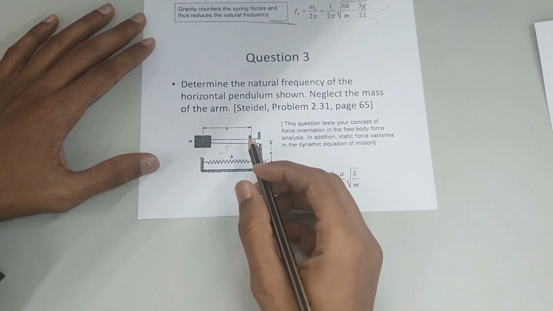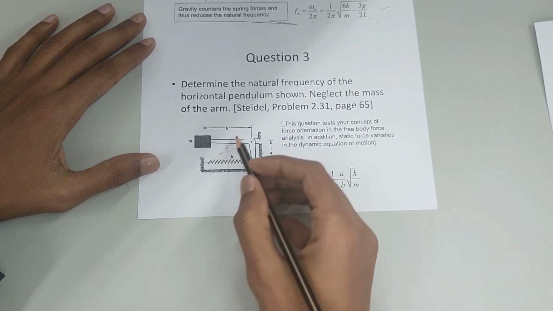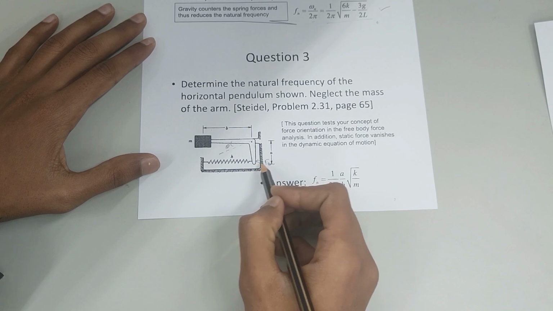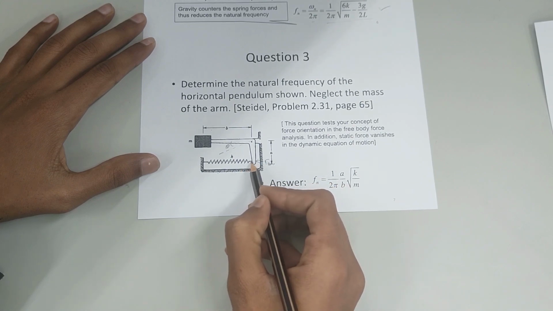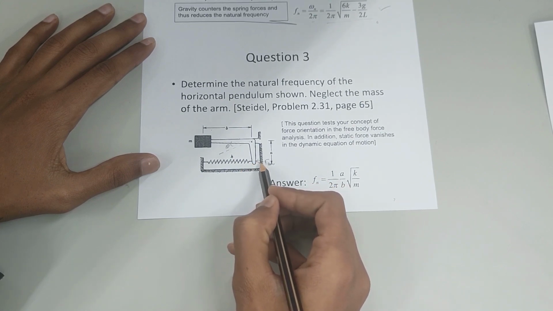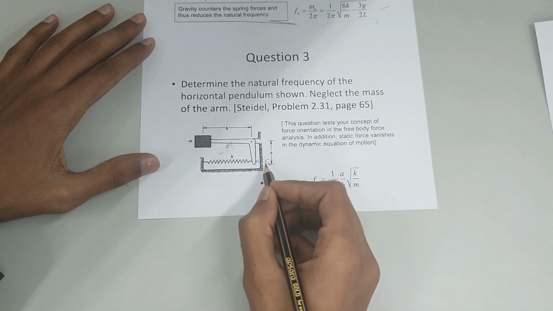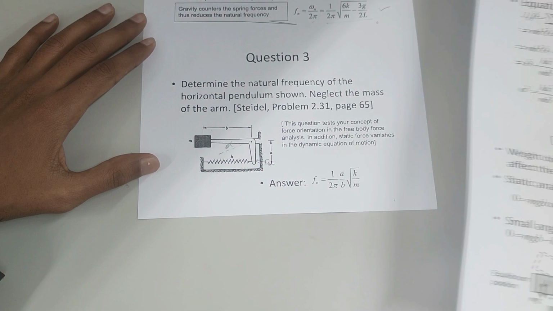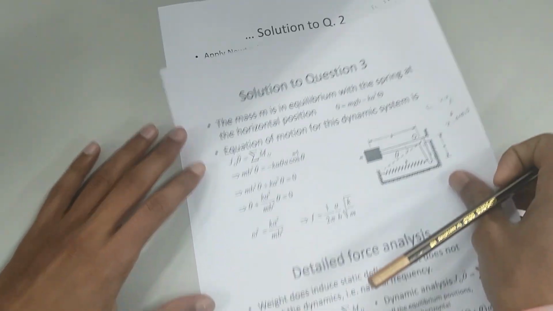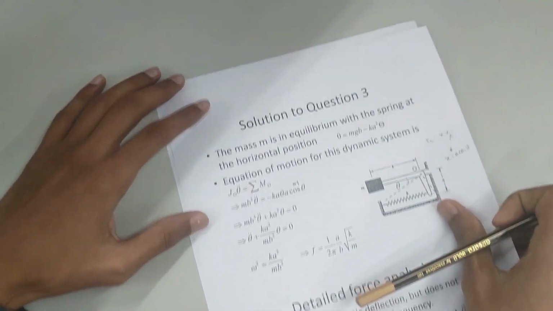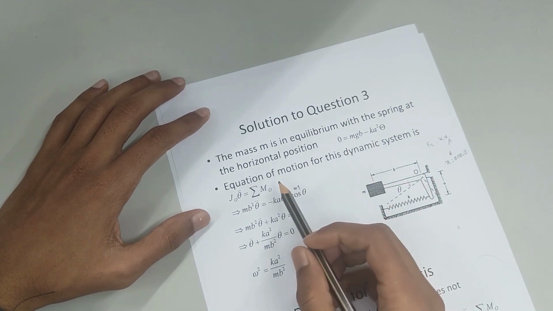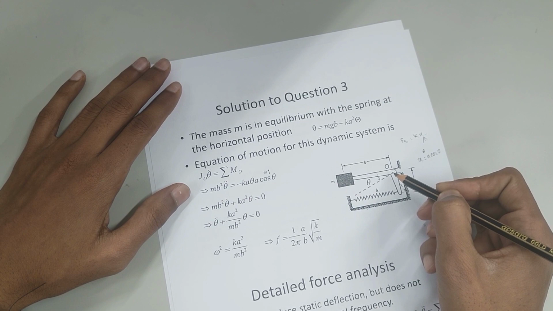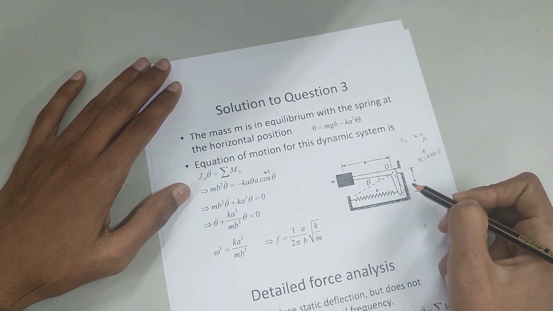For this, if you give a small rotation of angle theta, the spring will extend, so the spring force Fs will act here, from which we can get the equation of motion for this dynamic system. So for that, we take the equation of motion about this point O.